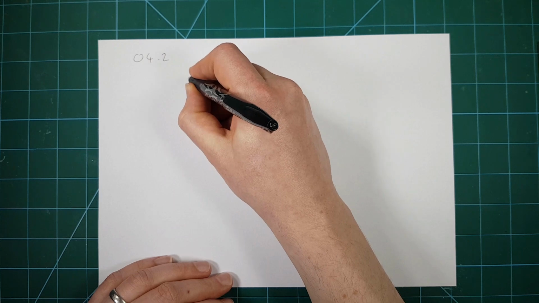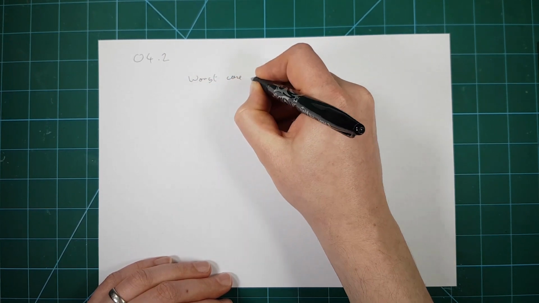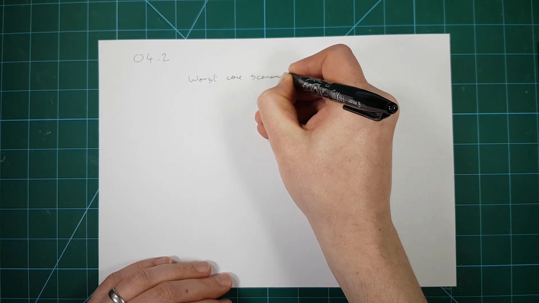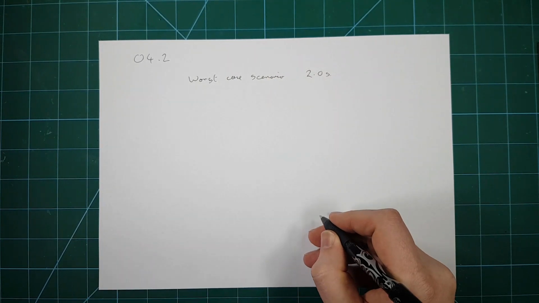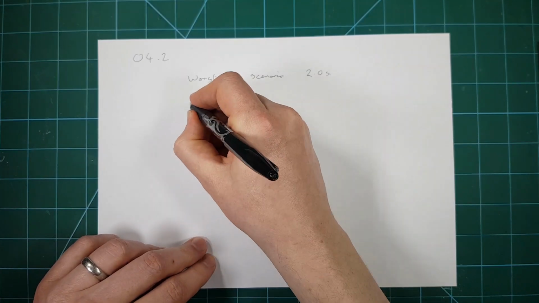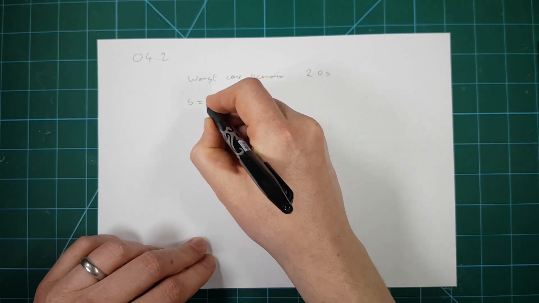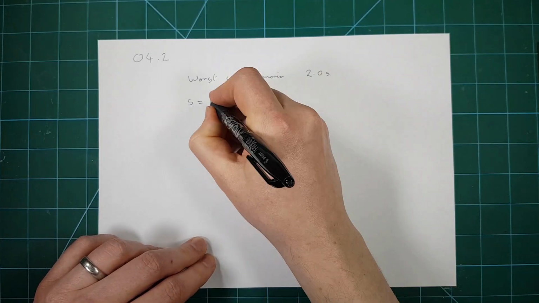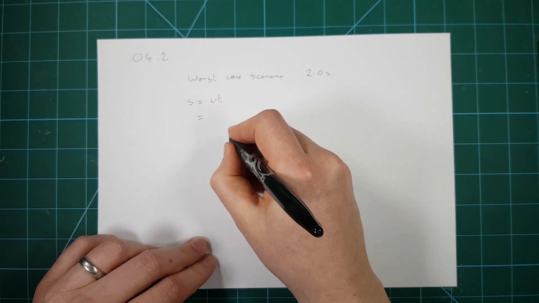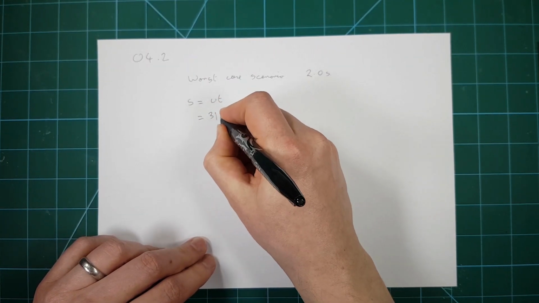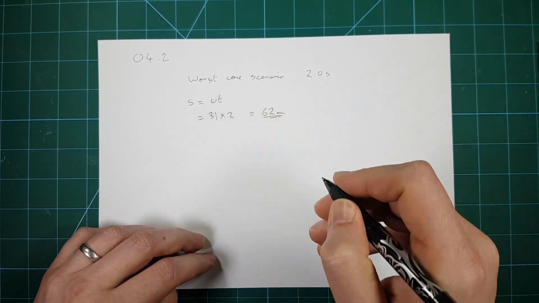So we want to take the worst case scenario, and that is 2.0 seconds, the longer of the 2 limits. Then we can do displacement is equal to velocity times time, because acceleration is 0. So it's just 31 times 2 is equal to 62 meters.